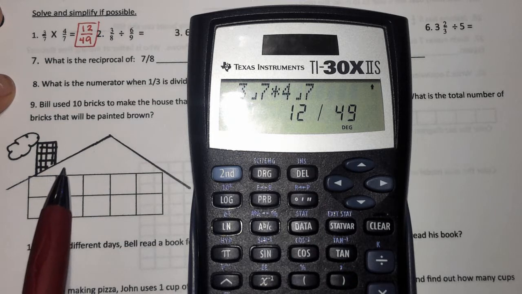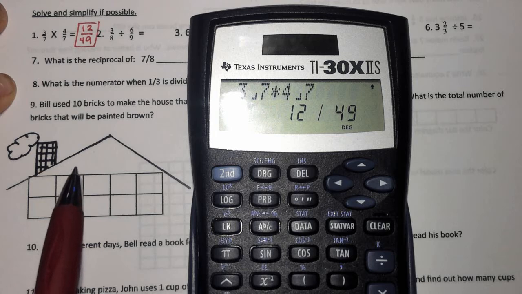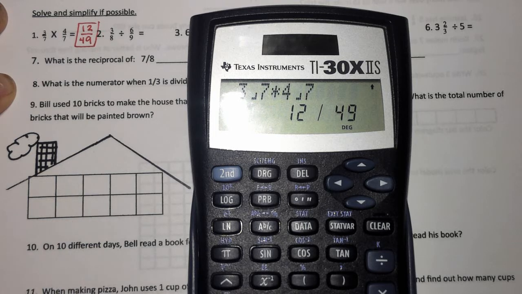Yes? Another way to check your answer is that if you hit the second button, next to the 0, it says answer. It's a different color text. You can just put that and then hit the enter sign and see if it's the same, because it says answer. The answer is 12 over 49.